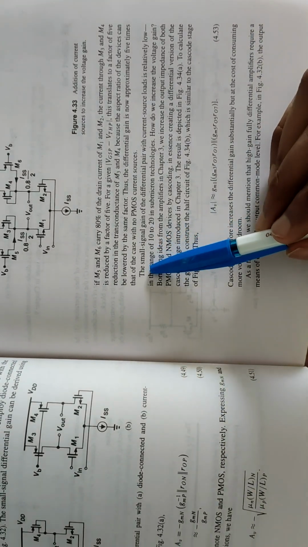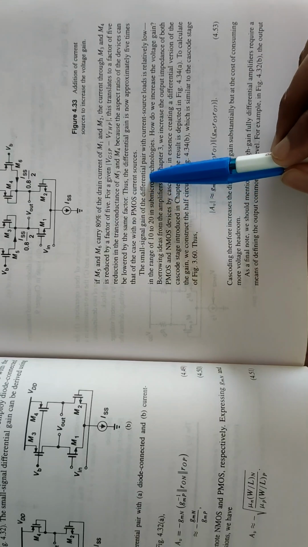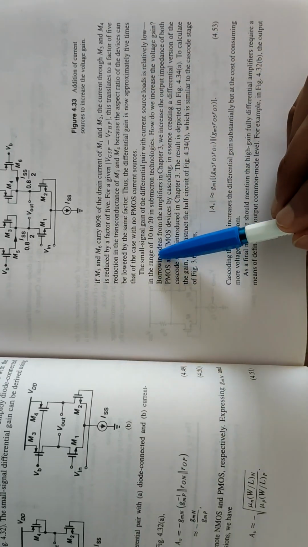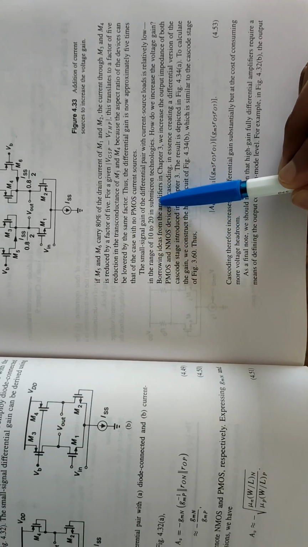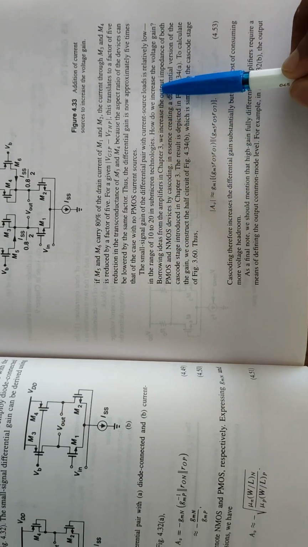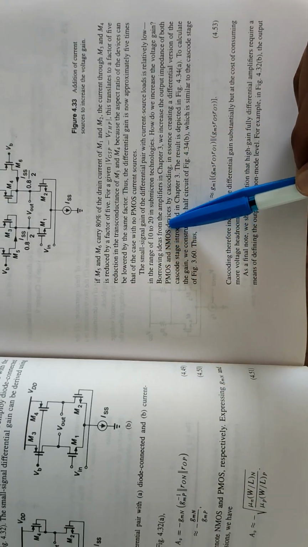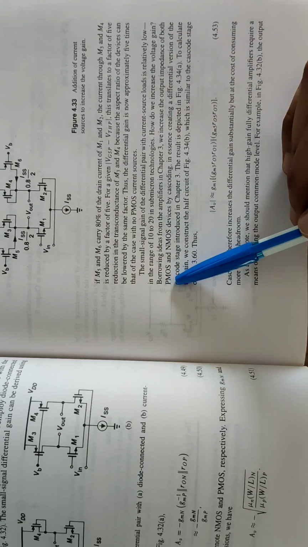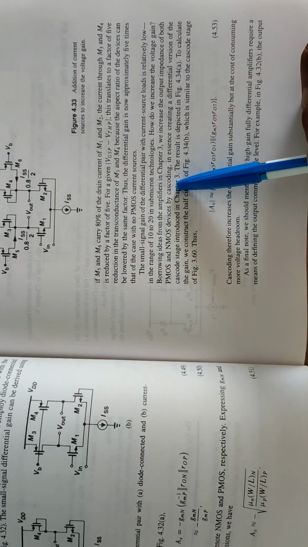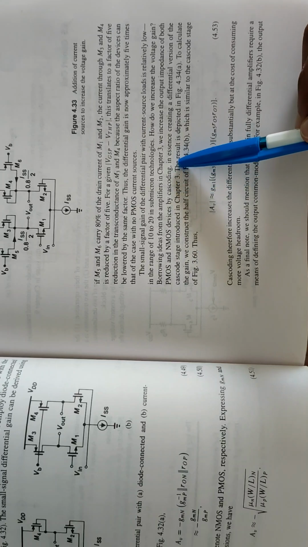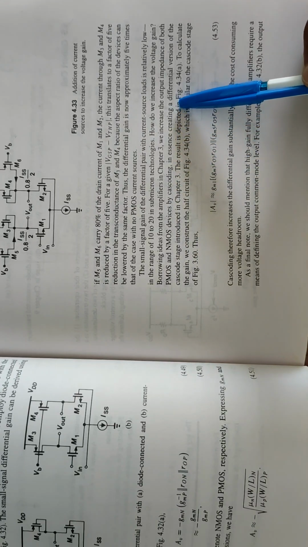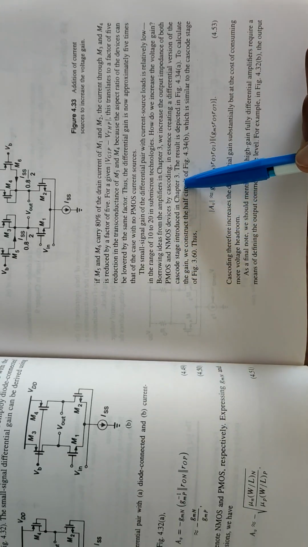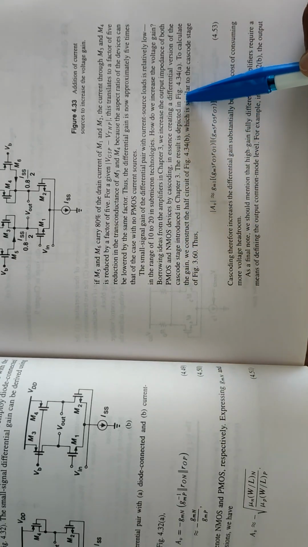The small-signal gain of the differential pair with current source loads is relatively low, in the range of 10 to 20 in micron technologies. How do we increase the voltage gain? Borrowing ideas from the amplifiers in the previous chapter, we increase the output impedance of both PMOS and NMOS devices by cascoding, in essence creating a differential version of the cascode stage introduced in that chapter. The result is depicted in figure A.